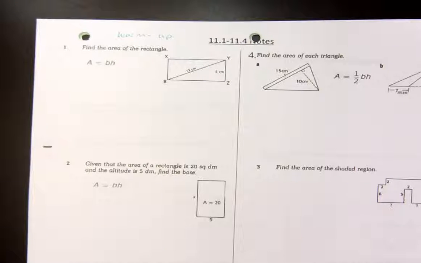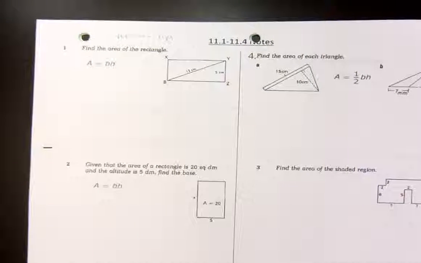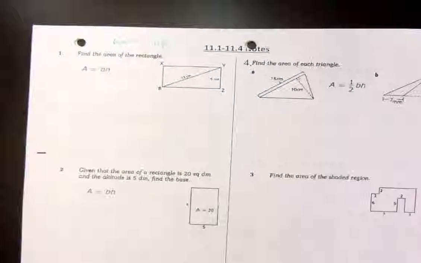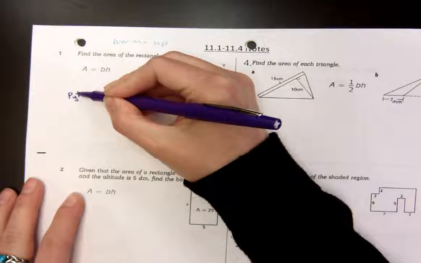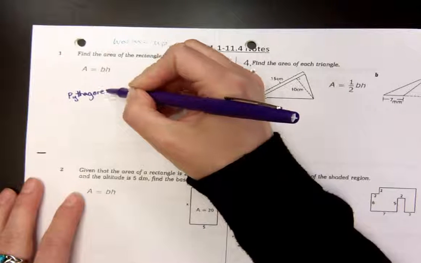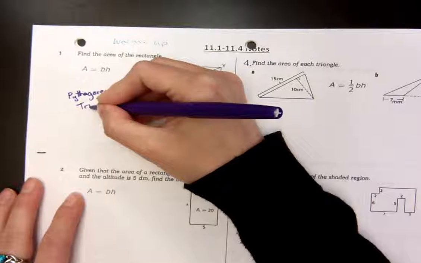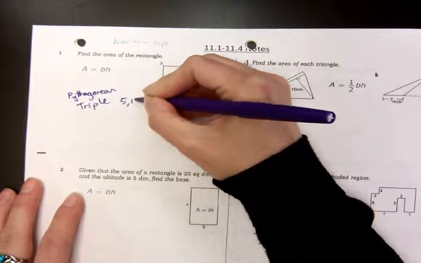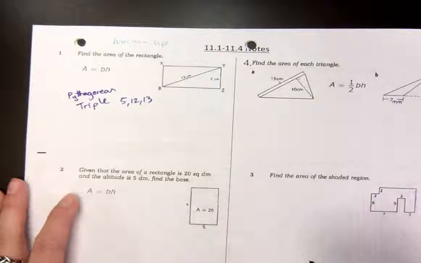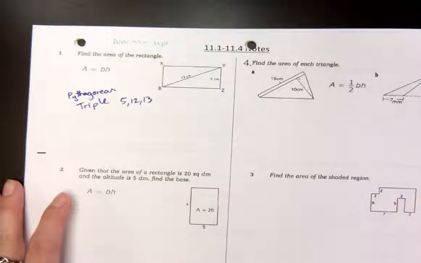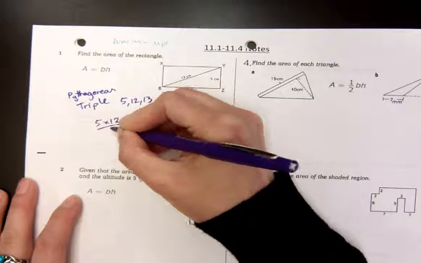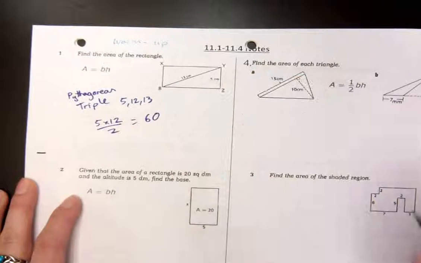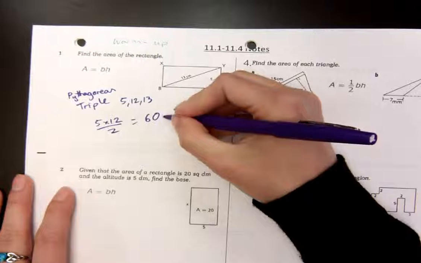All right, so our oval group, what did you do to figure out number 1? So was that a triple? Yeah, it's a Pythagorean triple. 5, 12, 13. And so then what was the answer when you plugged it into the formula? So just 5 times 12 divided by 2 equals 60. What's our unit here? Centimeters squared.